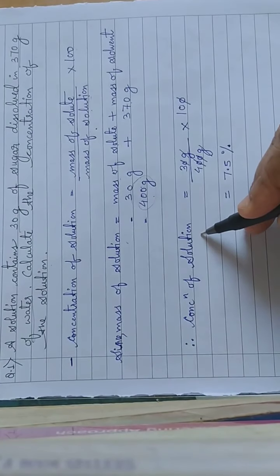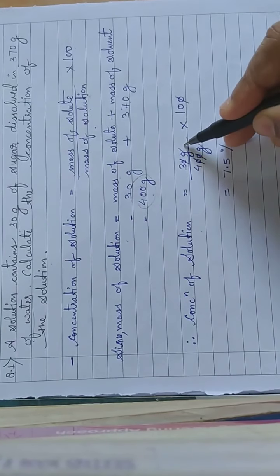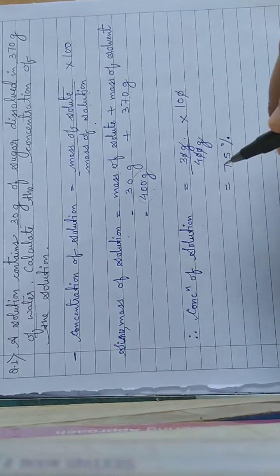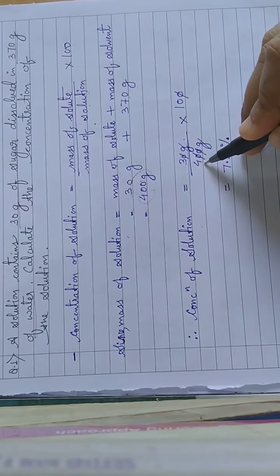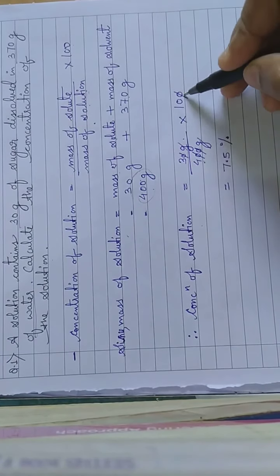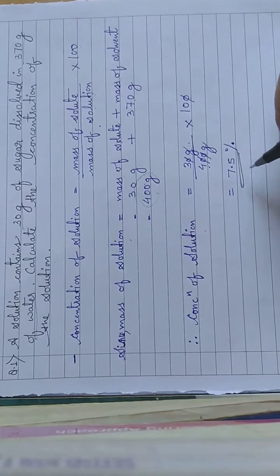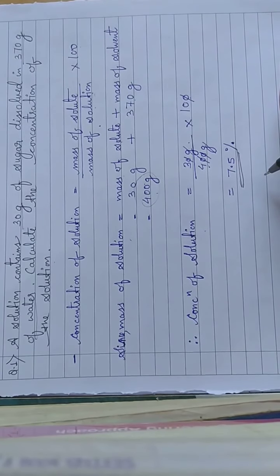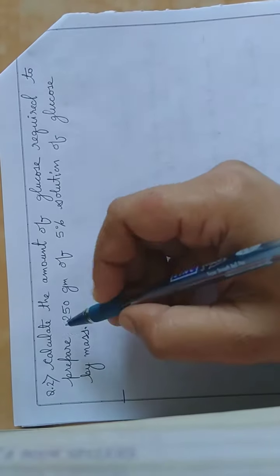So now concentration of solution is 30 gram, that is your mass of solute, divided by 400 gram, that is your mass of solution, into 100. So this way I have got the answer 7.5%. So let's have another question.